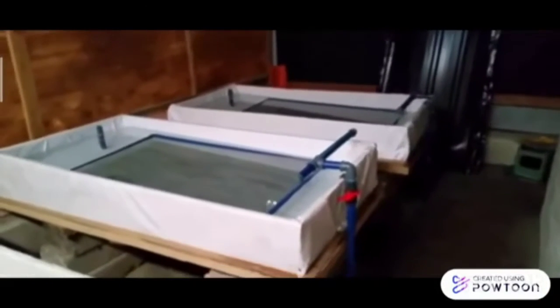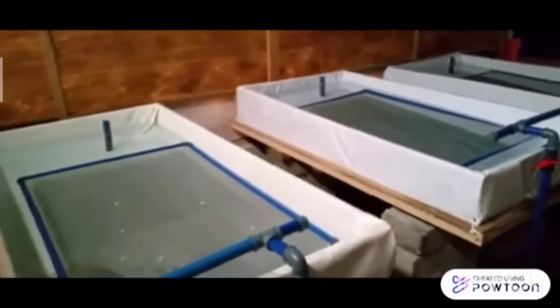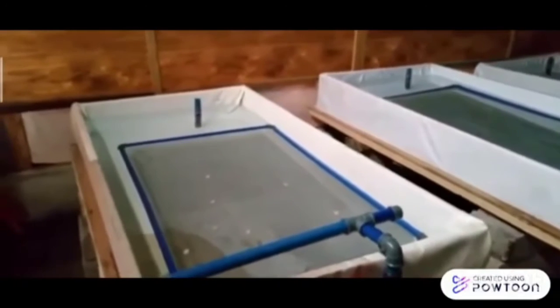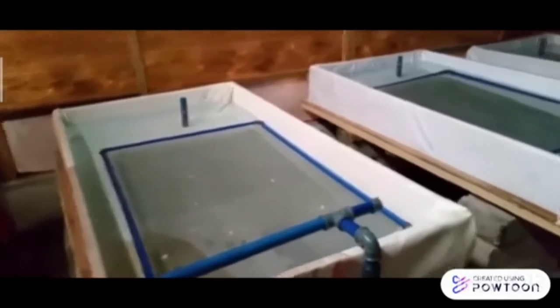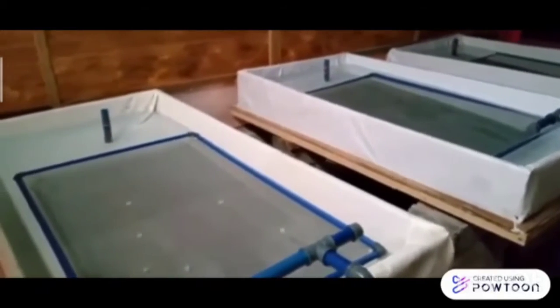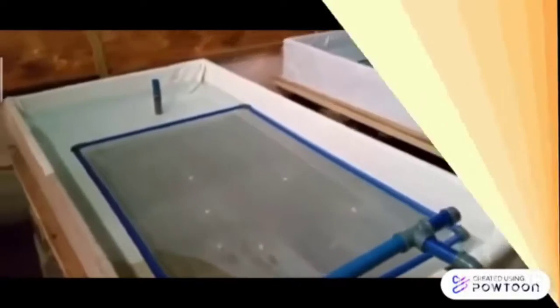A tray-type incubator consists of a screen container and a flow of water permeates to provide oxygen to the eggs and flush away waste products. As the eggs are laid over a screen, tray-type incubators are suitable for fish eggs that can be damaged during incubation by movement, and the removal of dead embryos is easier.